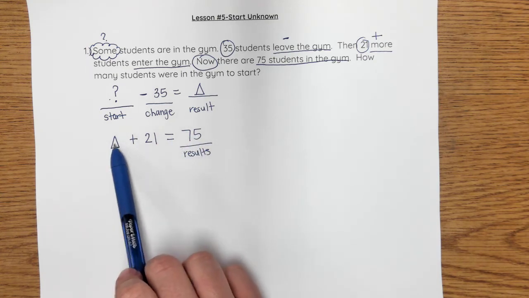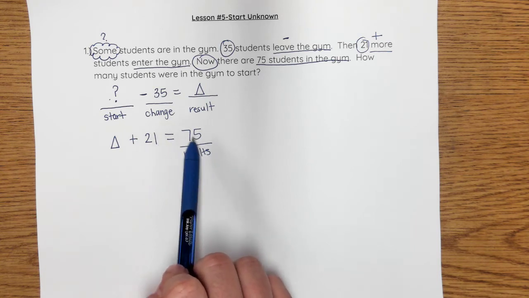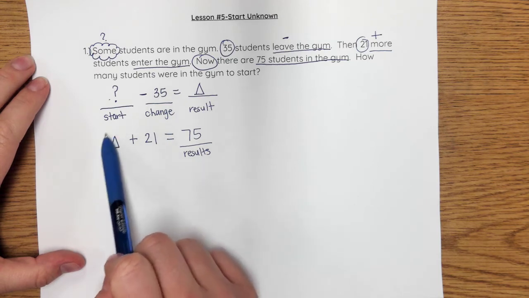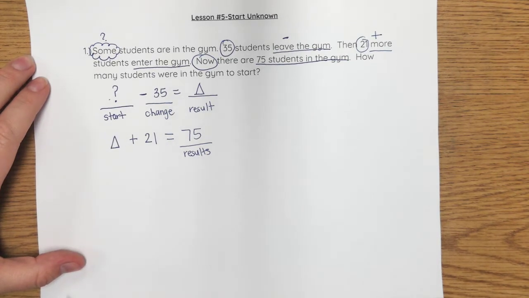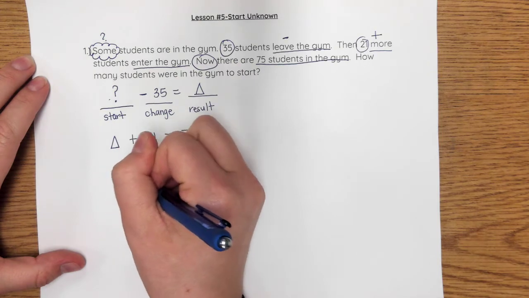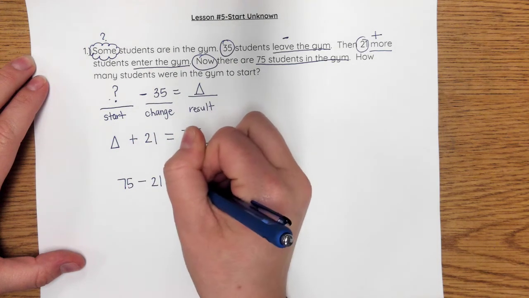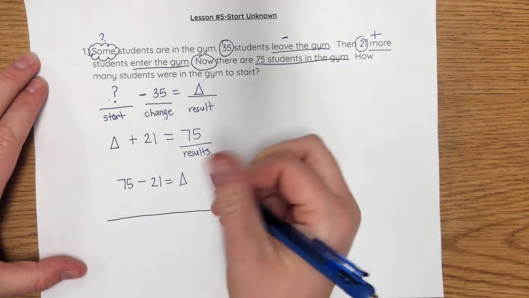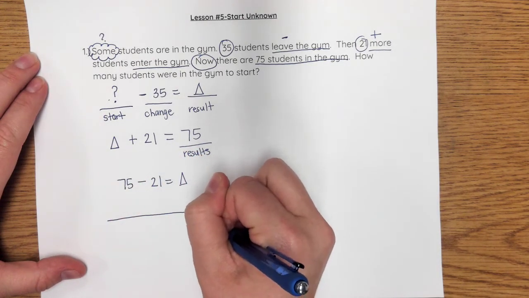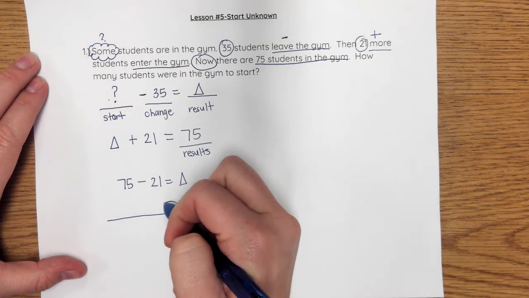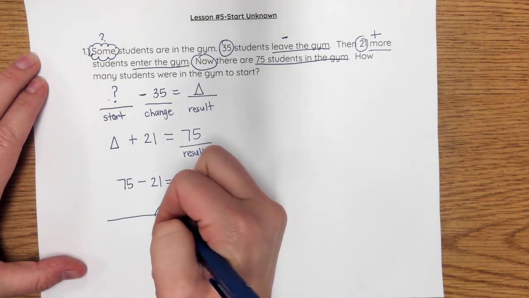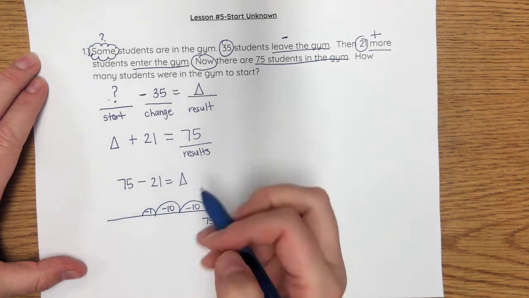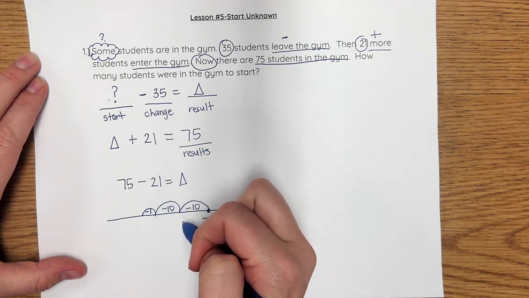I know that if I have something plus 21, it gives me 75. So I'm going to take 21 away from 75 to see if I can figure out what that missing triangle is. So I'm going to say 75 minus 21 equals triangle. Well, I can figure that out. So I have 75 minus 10, 20. So minus 10, and 1.